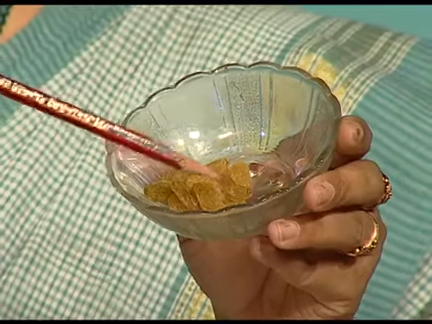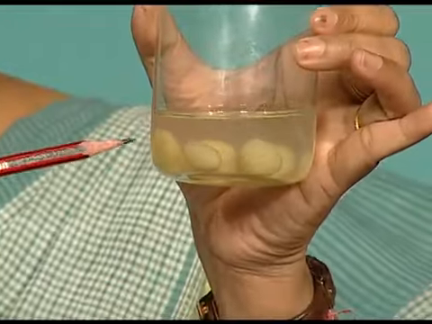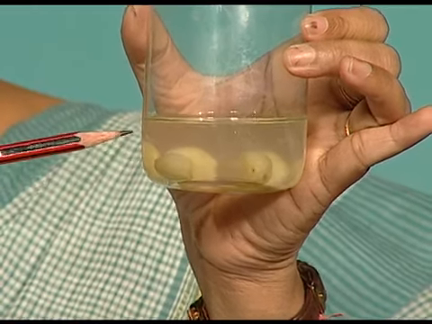Now, let us have a practical demonstration of imbibition. What you see in the bowl is shrunken raisins. Now, when these raisins are put into water for 24 hours, you can see how the raisins have swelled up. So, this is a clear example of imbibition.